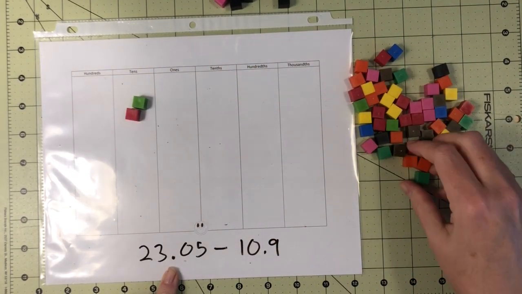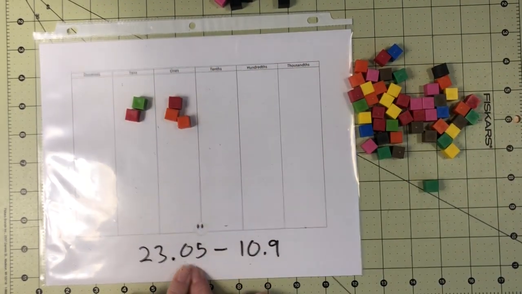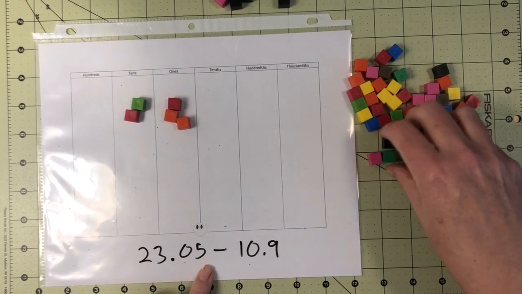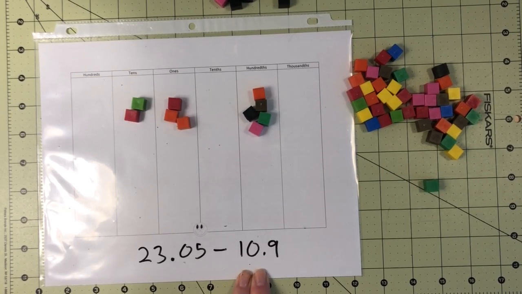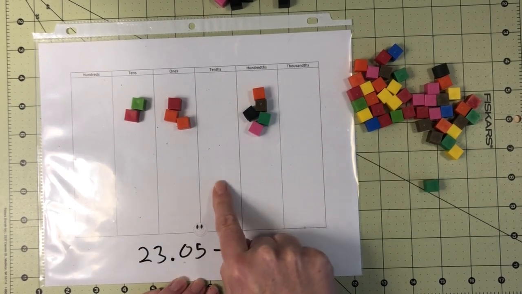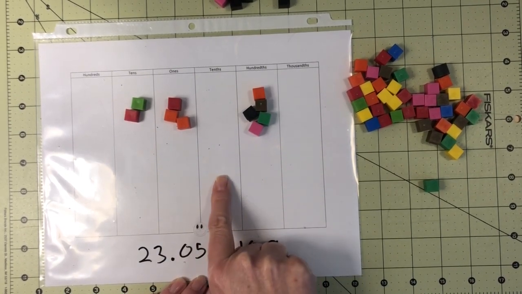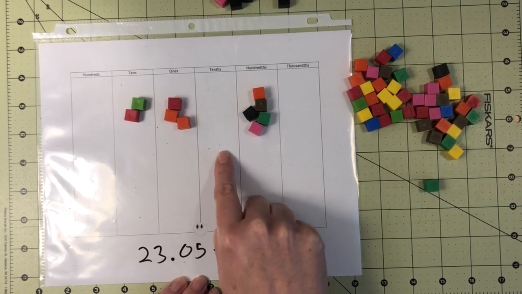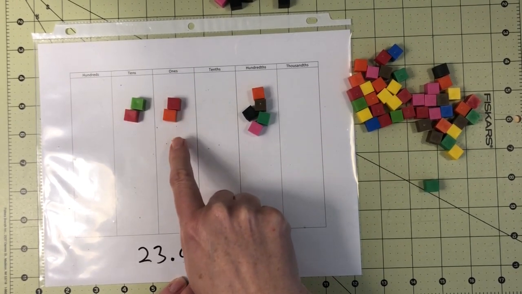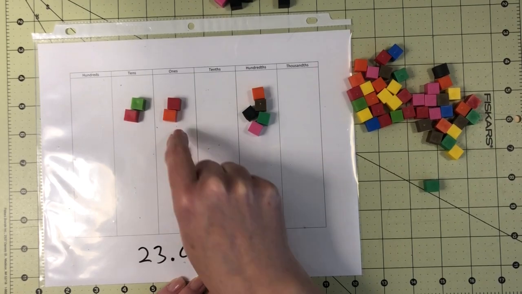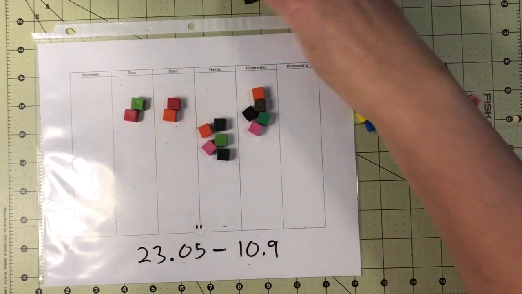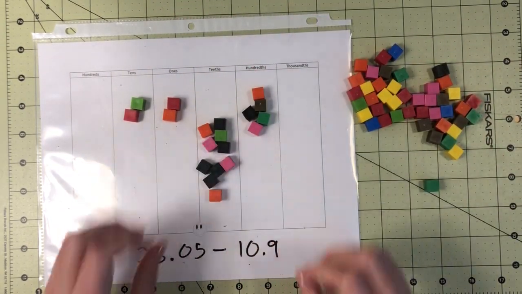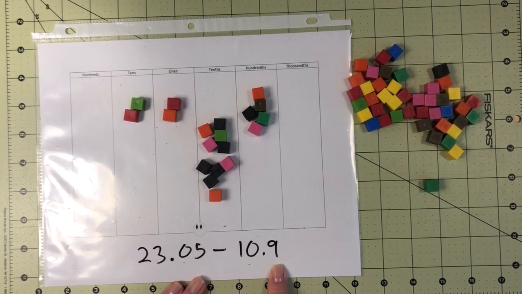Okay, so remember that what I'm going to do is I'm going to build my first number. So 23 and 0/10 and 5/100. All right. And then what I'm going to do is I'm going to subtract 10 and 9/10 away. So starting here, I want to subtract 9/10. I don't have any tenths in this column, so I'm going to have to regroup. So that means I'm going to take a 1 from the ones column and replace it with 10 in the tenths column. So let's see, 1, 2, 3, 4, 5, 6, 7, 8, 9, 10. Here we go. And now I can subtract my 9/10.